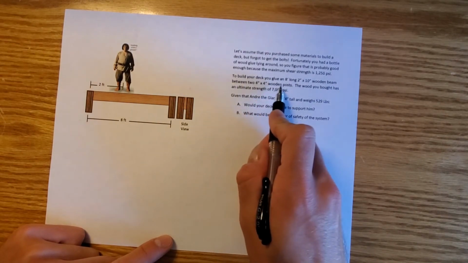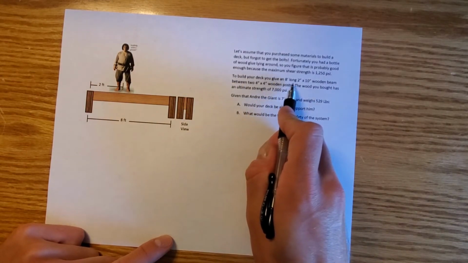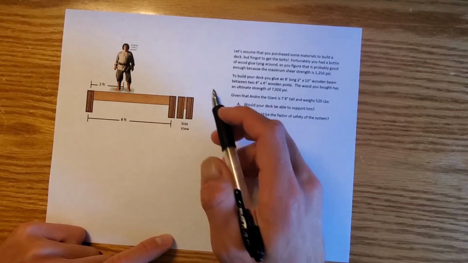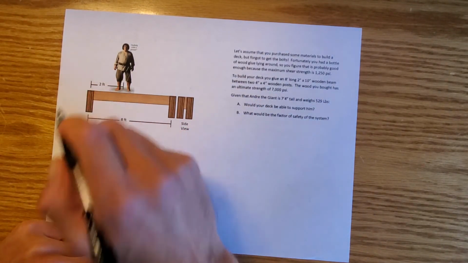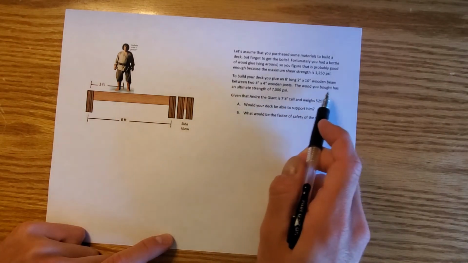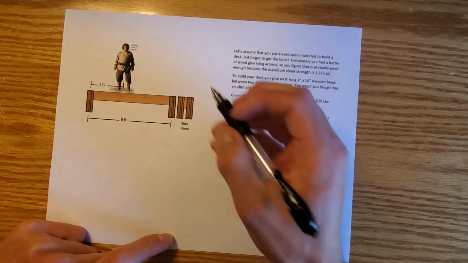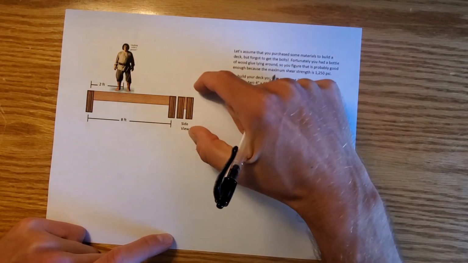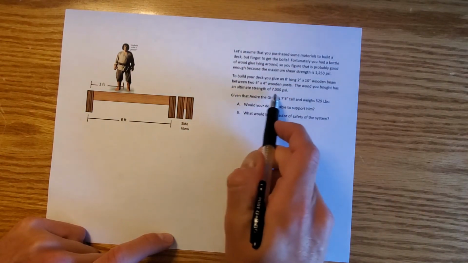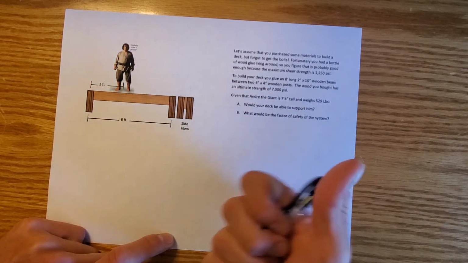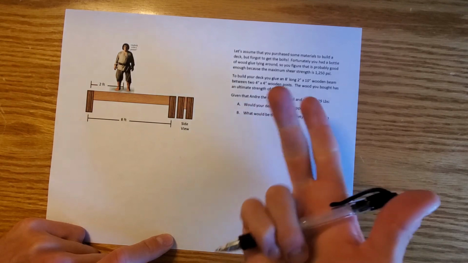So to build your deck, you glue an 8-foot long, 2-inch by 10-inch wooden beam, which is this beam right here, between two 4-inch by 4-inch wooden posts. We're told that the wood we bought has an ultimate strength of 7,000 psi. So basically, when I compress this piece of wood, it has a maximum normal stress of 7,000 psi. So there are two constraints that we have: the shear strength of the glue and the normal strength of the pieces of wood.